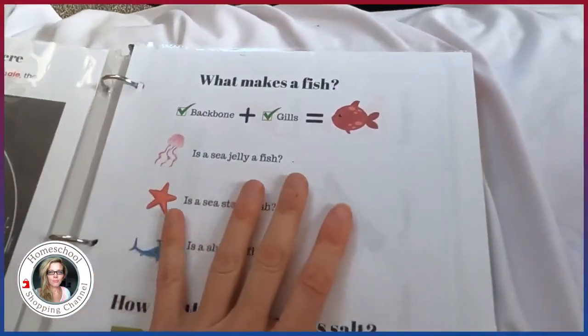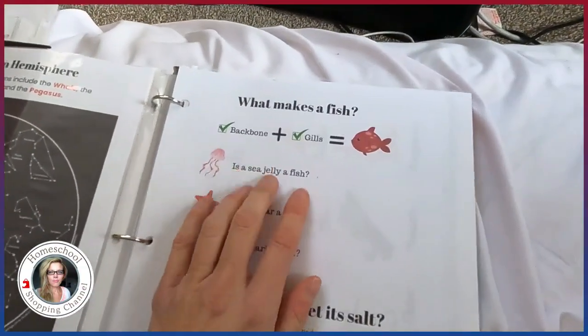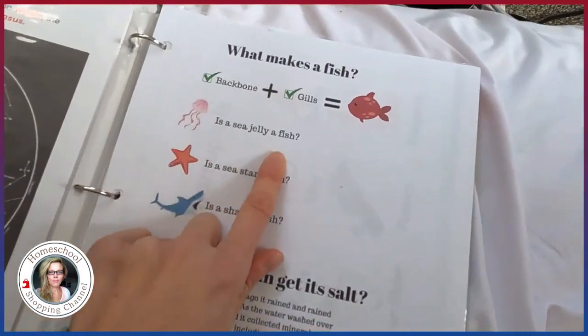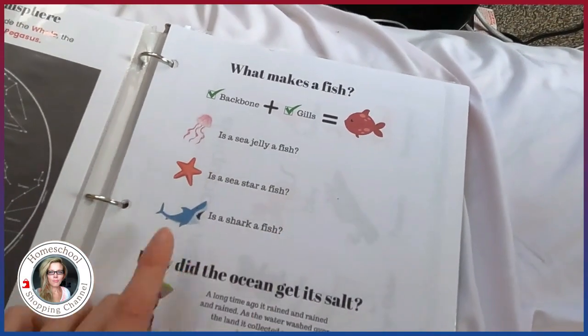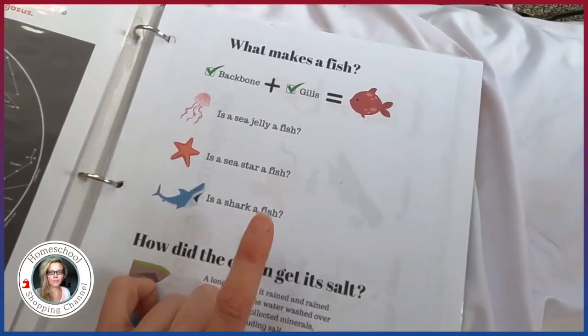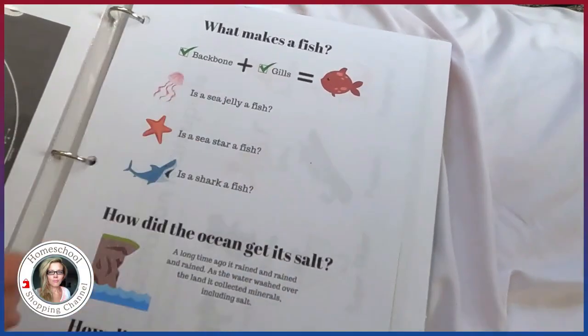Now, this is from another book we read. This was another book that we got from the library. What makes a fish? A backbone plus gills makes a fish. So is a sea jelly a fish? No. Is a sea star a fish? No. Is a shark a fish? Yes. It is the biggest fish in the ocean. A shark is a fish because it has gills and it has a backbone.